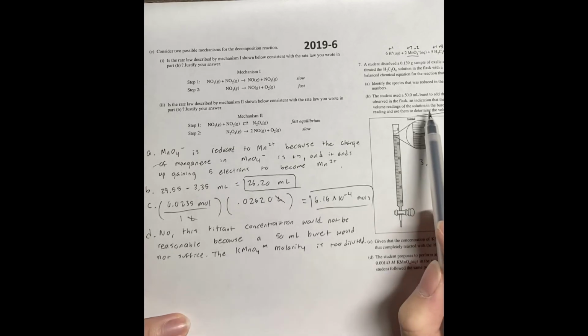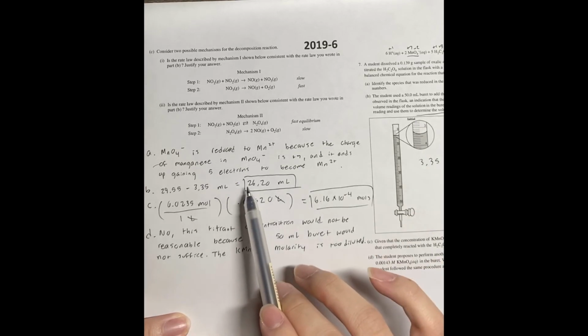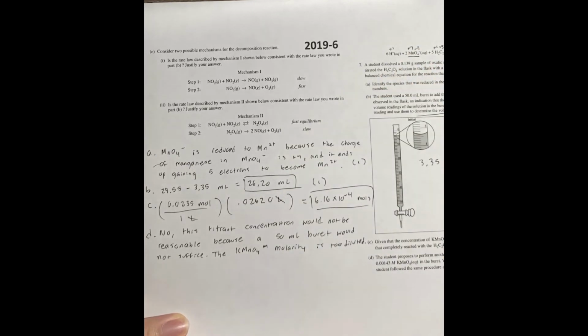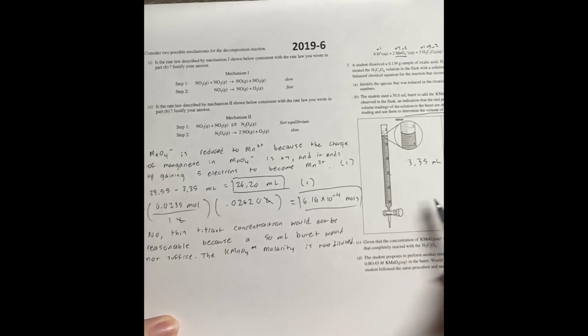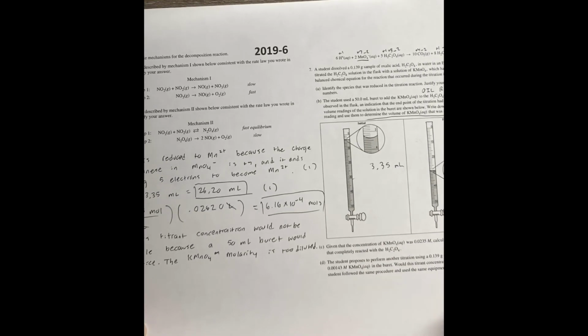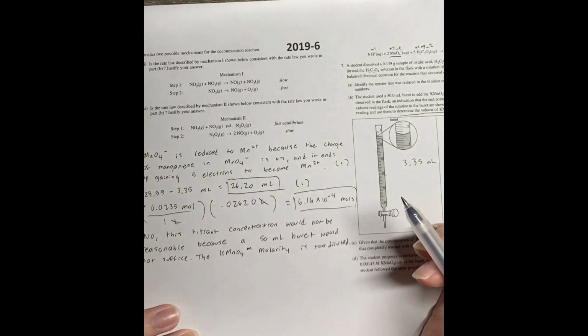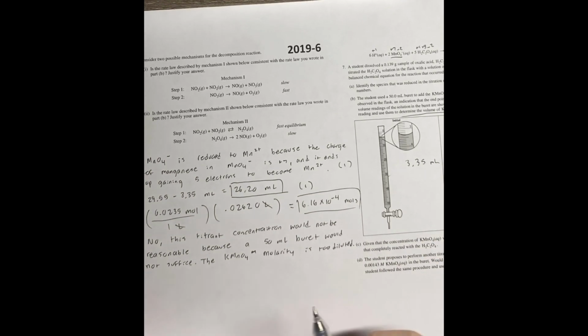And for B, I think you would just get 1 point from getting the correct answer, which was really easy, just final minus initial, and you put it in as 29.55 minus 3.35, and you get 26.20 milliliters. I don't think sig figs matter in this case.